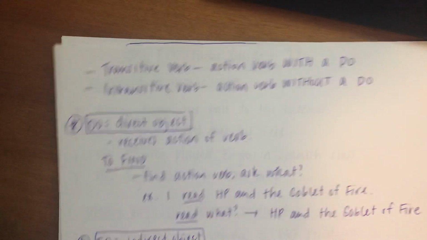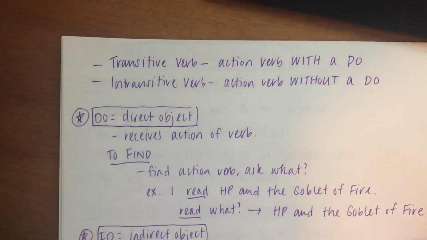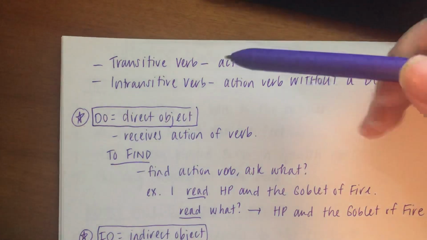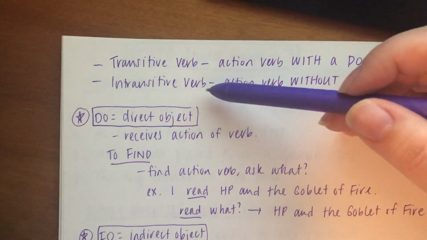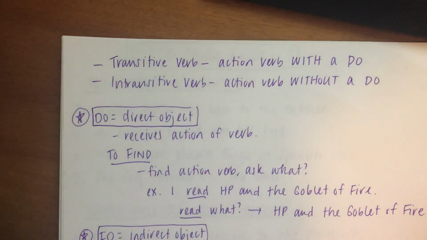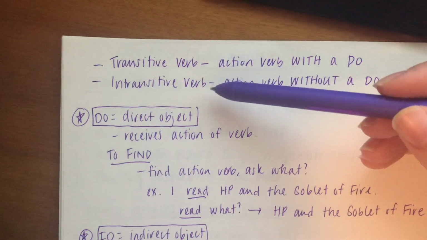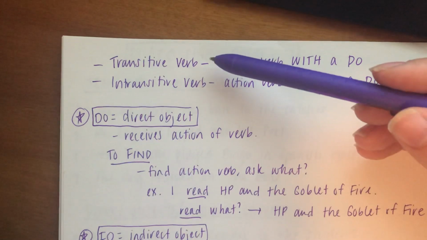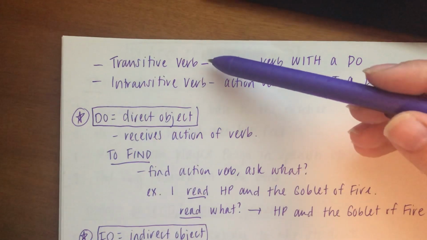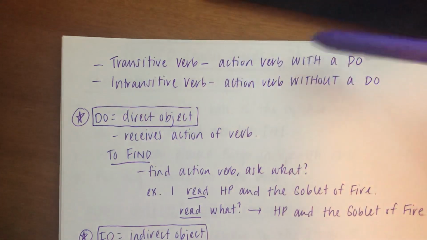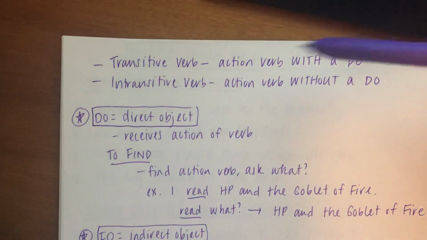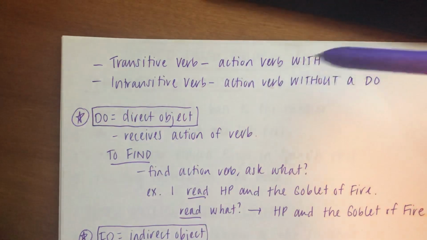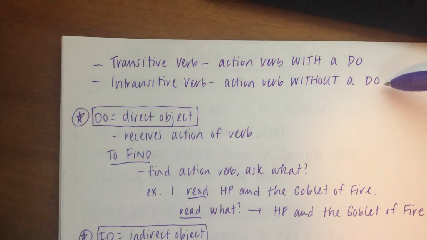All right, so just to review real quick, if you remember from the notes, a transitive verb versus intransitive verb. Any action verb that you could think of can be labeled as either transitive or intransitive. It won't be both, it'll only be one or the other. The only difference is the transitive verb is an action verb that has a direct object, while an intransitive verb is an action verb without a direct object. So every single action verb is either one or the other.